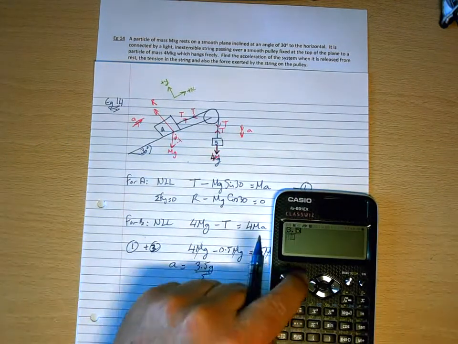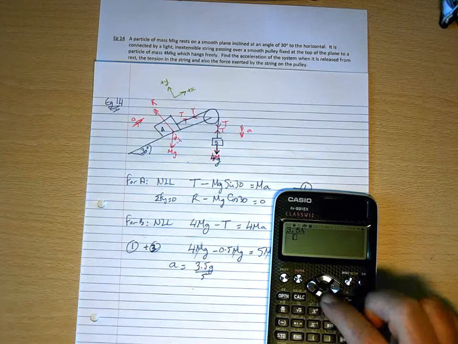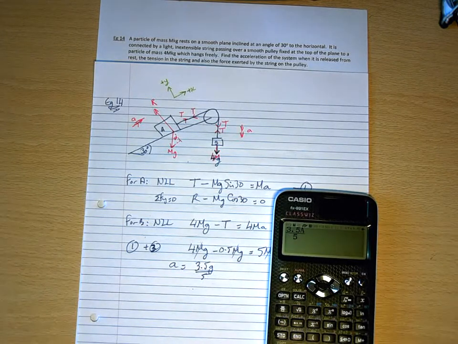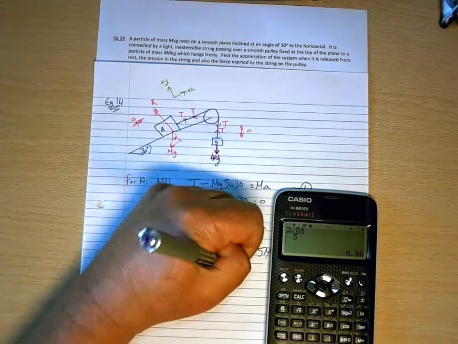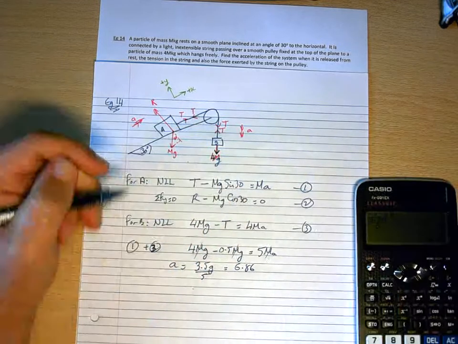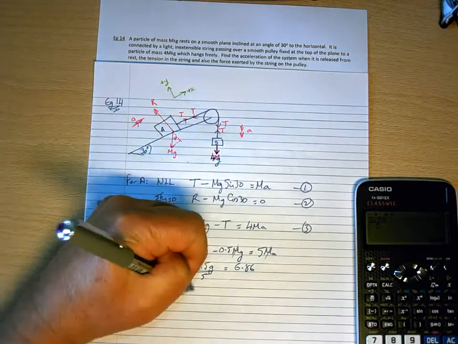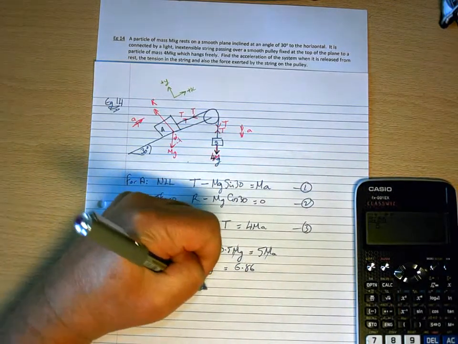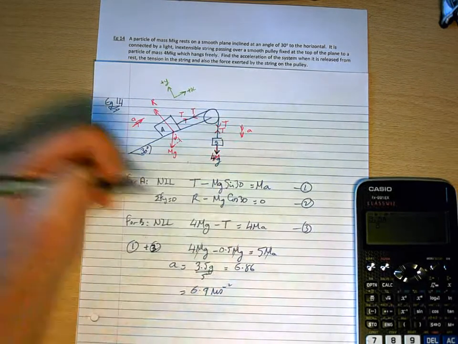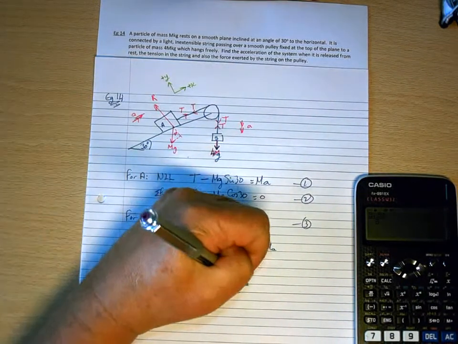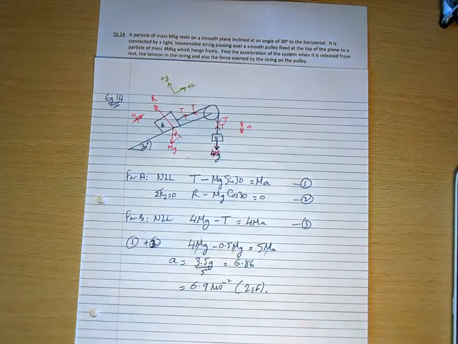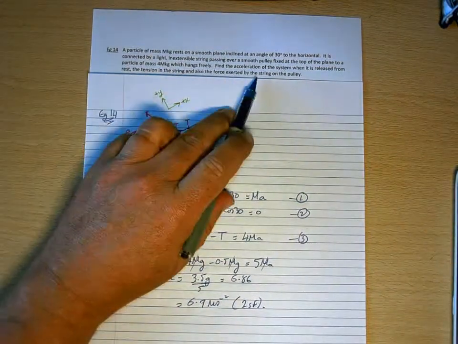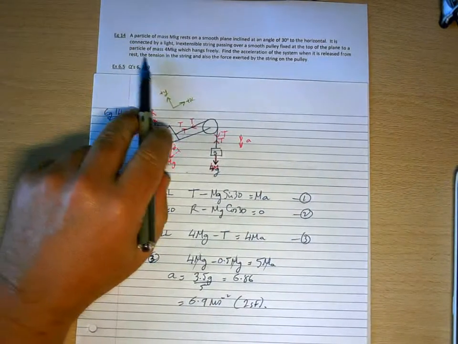So 3.5 g over 5 is 6.86. So to two significant figures, a is going to be 6.9 meters per second squared. Okay, so I've found the acceleration of the system when it's released from rest.